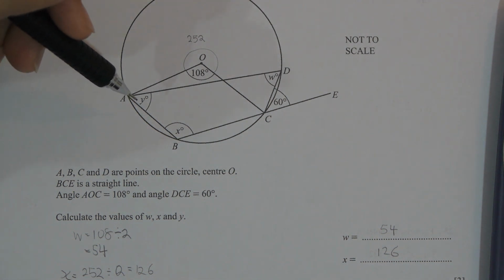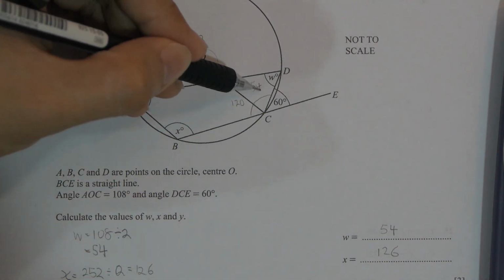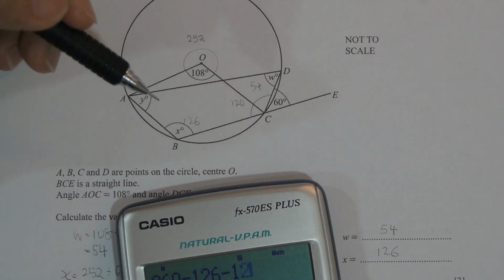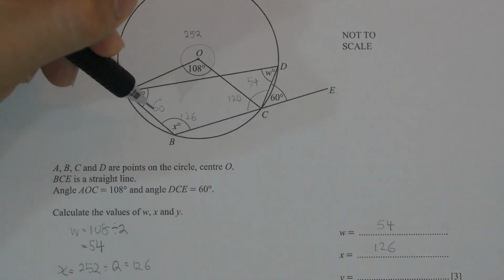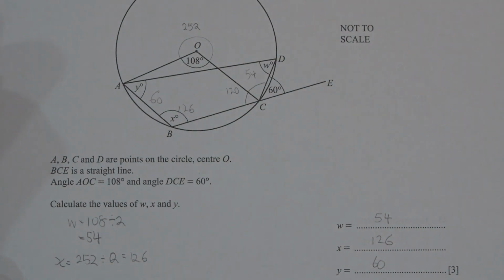Whereby for the last one, you'll be able to identify that BCE is a straight line. So angle BCD is actually 180 minus 60, you get 120. So the total interior angle will actually be 360 for the shape ABCD.